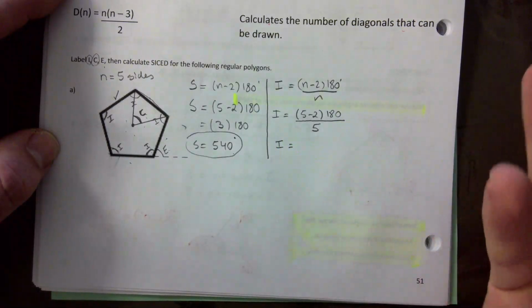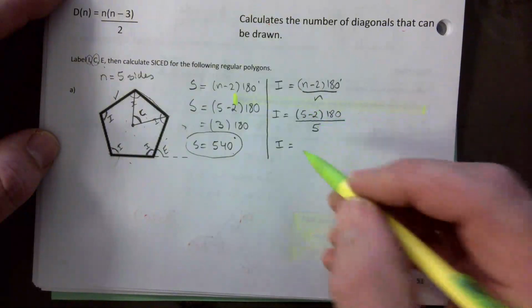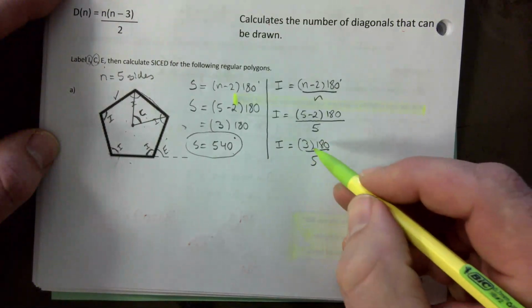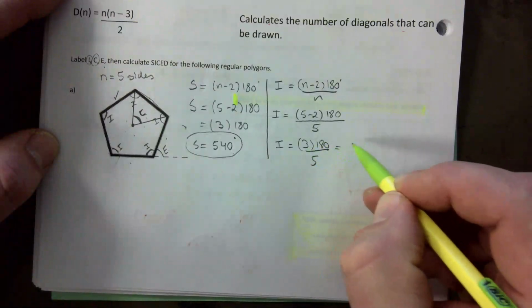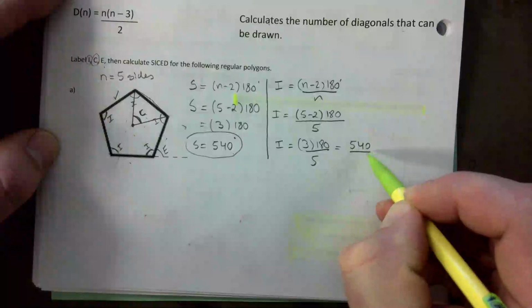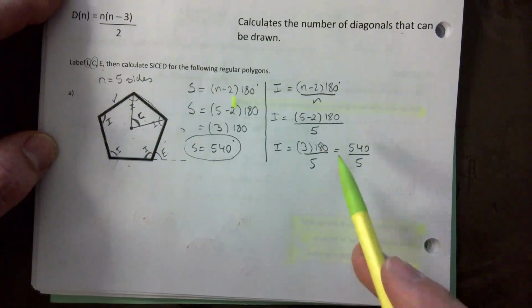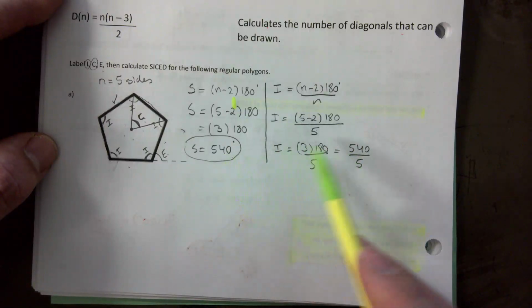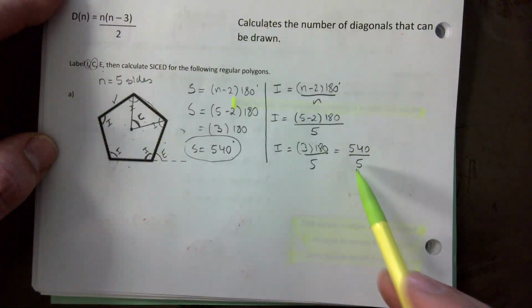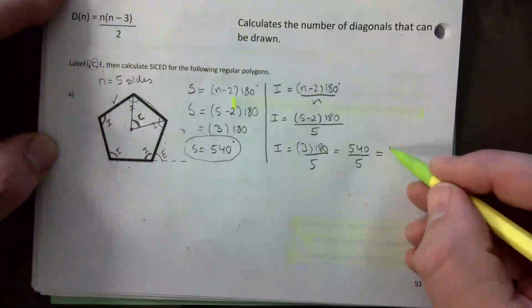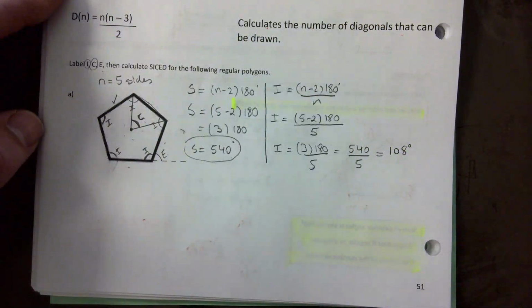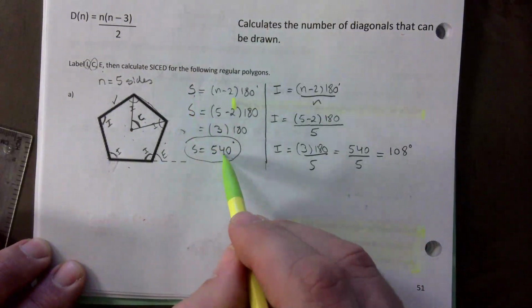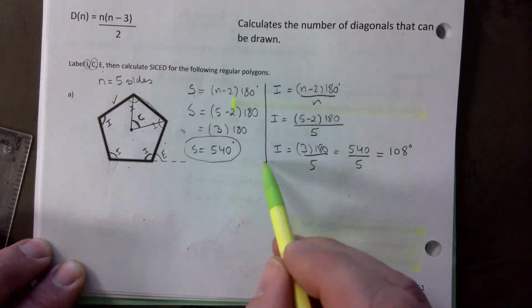If this had been 7-sided, you just put in 7 wherever there's an n. 3 times 180 divided by 5. You can just multiply this out, but that would be 540 divided by 5. Notice that. Where did you get 540 from? You've seen it before, correct? It's all of them added up. So we're just going to split it evenly among 5 angles. So that's 108 degrees. So you've done the sum of all the interior angles and what each of them measures.